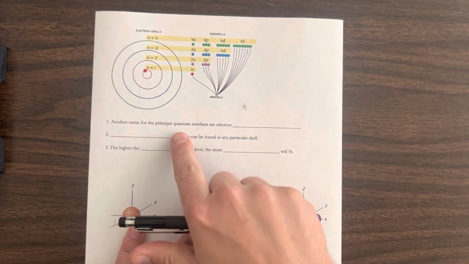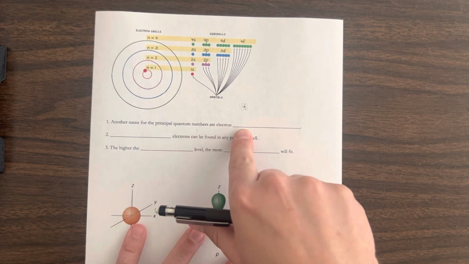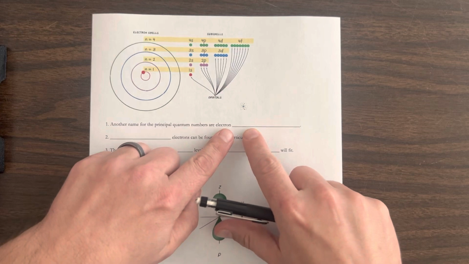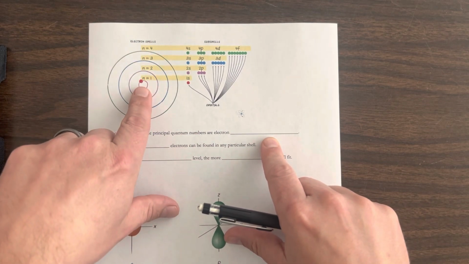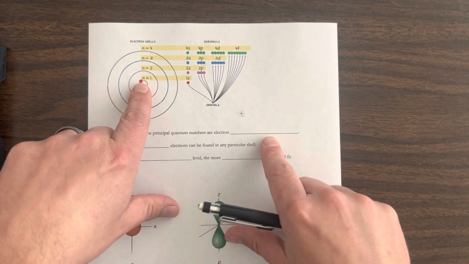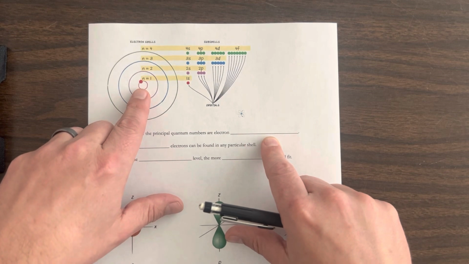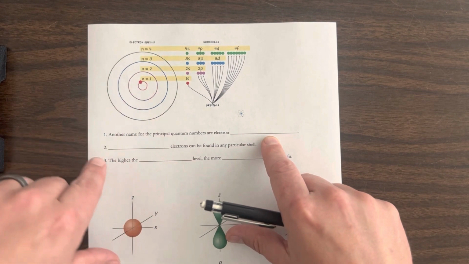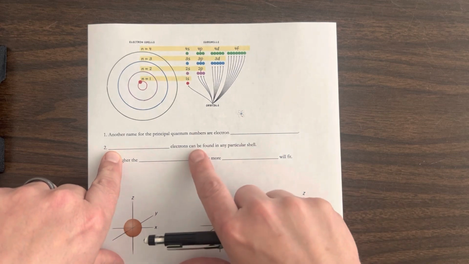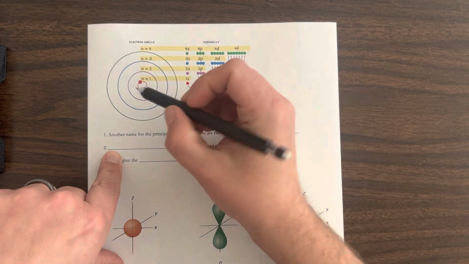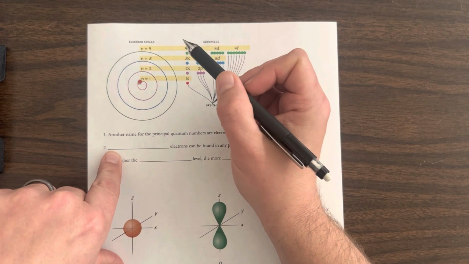So another name for the principal quantum numbers are electron shells. So electron shells, that's what you see here. It says electron shells, and then it has 1 level, 2 levels, 3 levels, 4 levels. Again, with the nucleus being in the middle. Multiple electrons can fit in any particular shell. So this red circle right here could have 2 electrons in it.